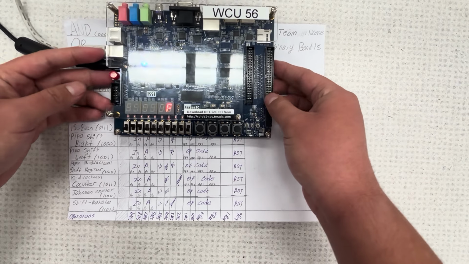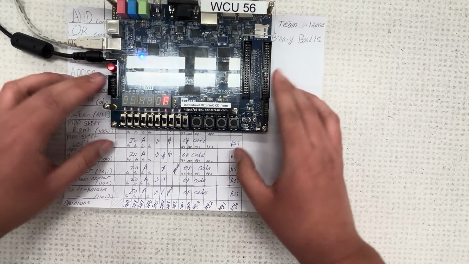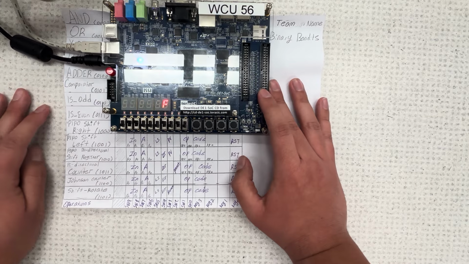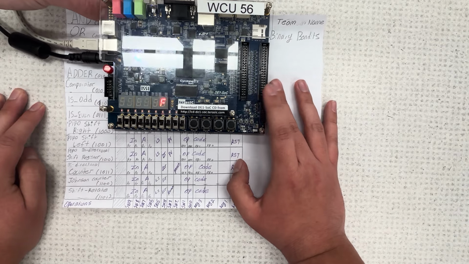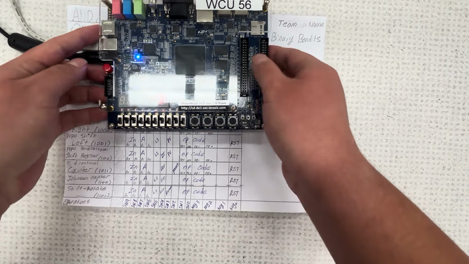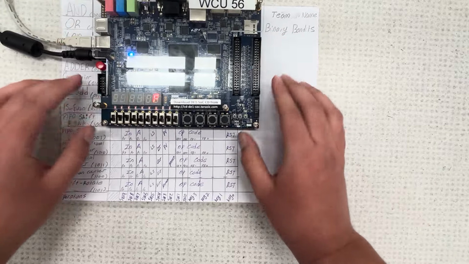Essentially, moving on to our shift left, which instead of pushing in a value from, sorry, the board. I just folded the paper.